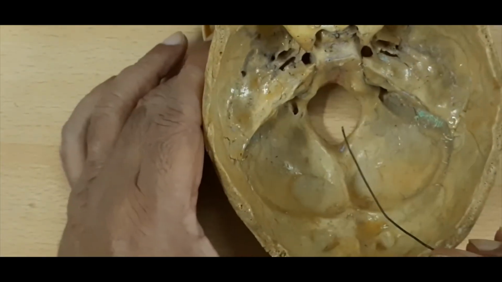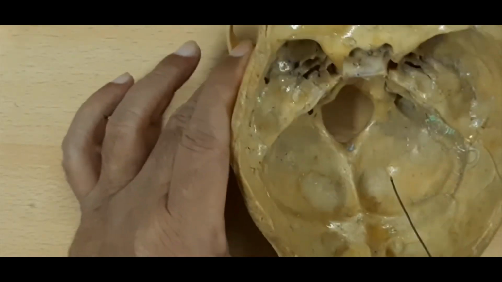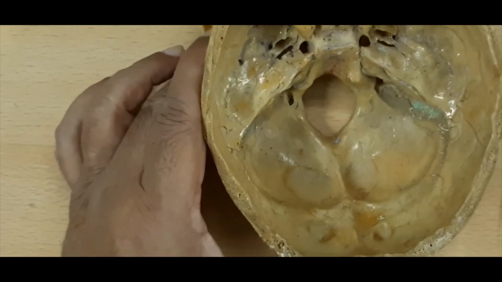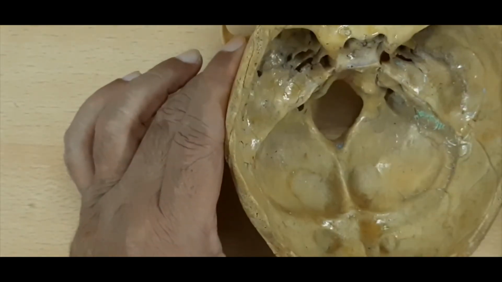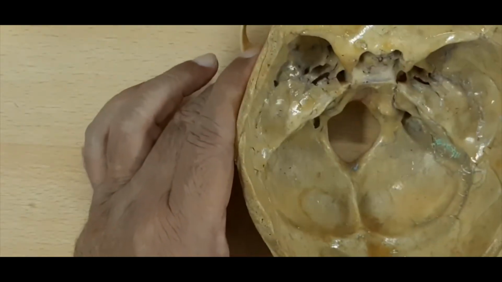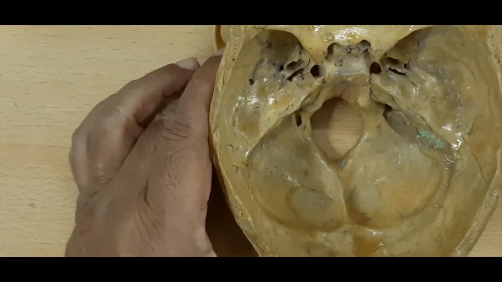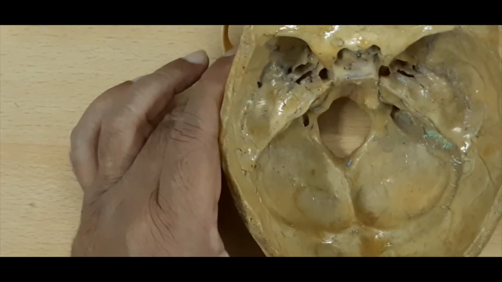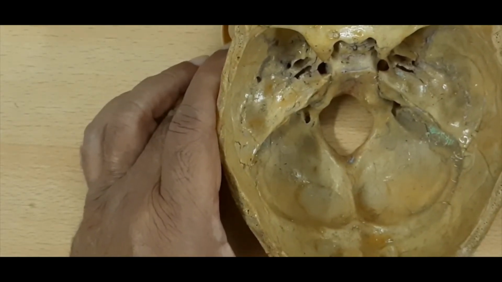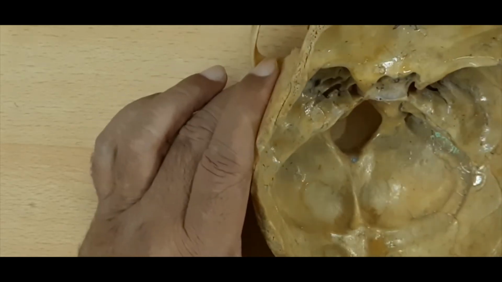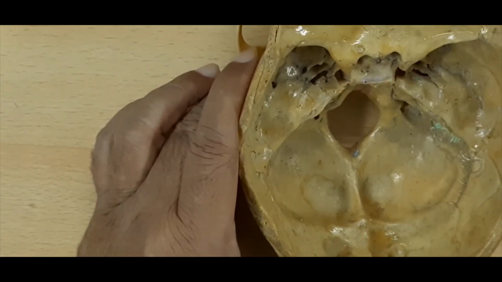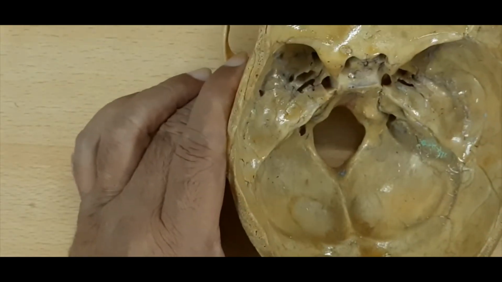Hypoglossal canal for the hypoglossal nerve is there, and ultimately you come to the foramen magnum, which is the very large foramen in the posterior cranial fossa, placed in the midline, which gives passage to the lowermost part of the medulla oblongata covered by 3 meninges, as well as the arteries, that is the vertebral arteries which are going up, and the spinal arteries which are going down.